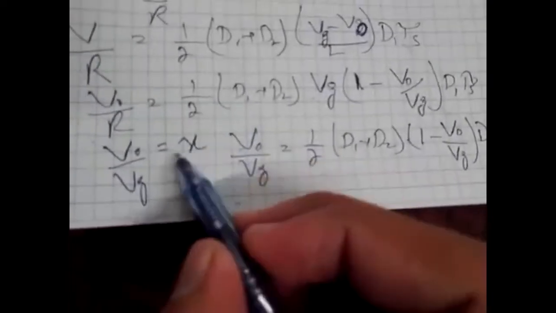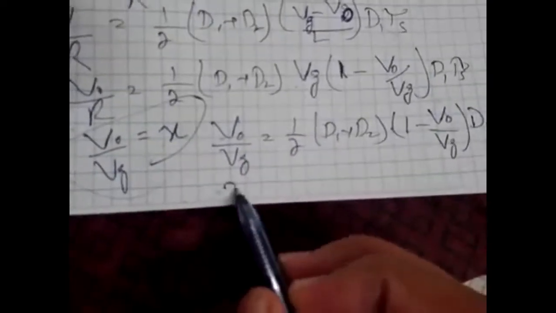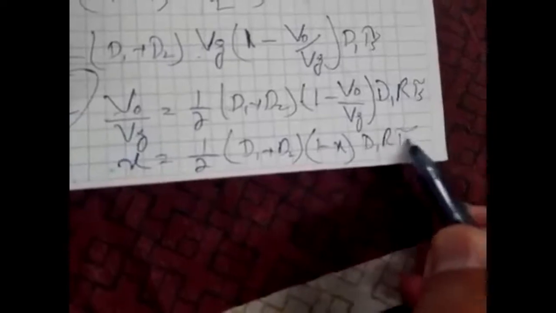So now putting this equation, it becomes X is equal to 1 by 2 (d1 plus d2) (1 minus X) d1 Ts.